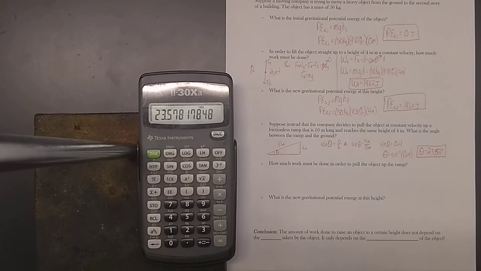So again, remember, sine, cosine, and tangent are not scary. They're just ways of figuring out angles or side lengths if you have a right triangle and enough other information. It's a way to use the ratio of the side lengths and relate it back to the angle that must be created. Now, with this ramp and that angle, how much work must be done in order to pull the object up the ramp?